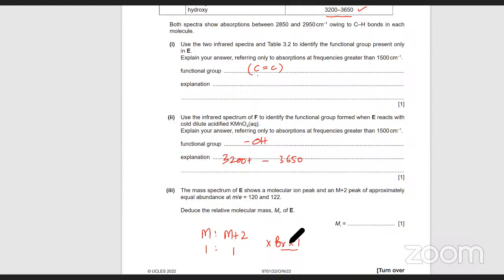So that means must be a bromine isotope. कम वाली mass जो आ रही होगी वो bromine 79 की वजह से आ रही होगी, ज्यादा वाली mass bromine 81 की वजह से आ रही होगी. So दो का difference आ जाता है if you use the other bromine. So this indicates that the molecule has at least one bromine.